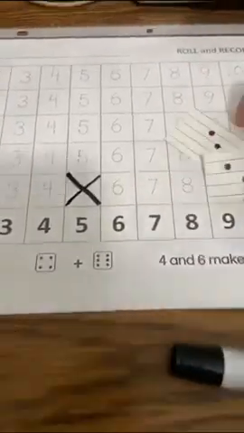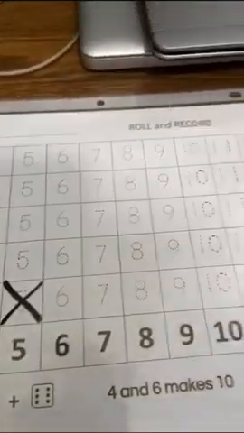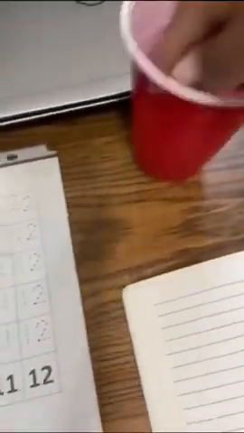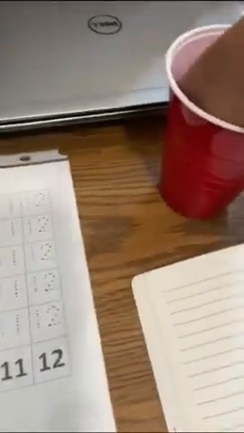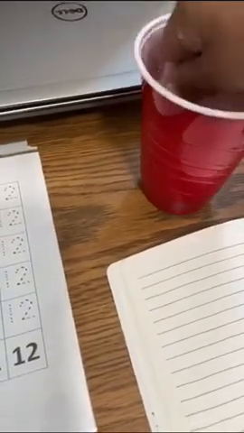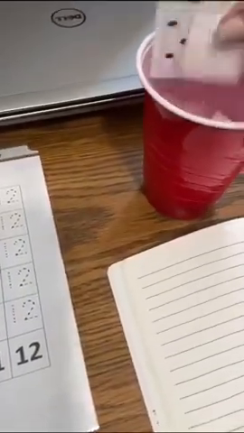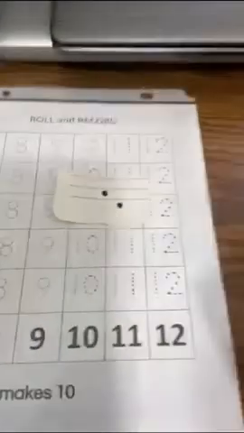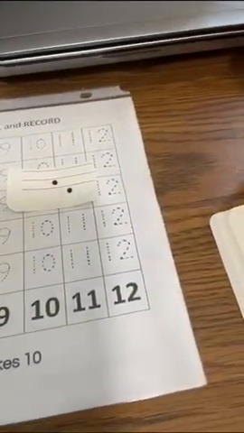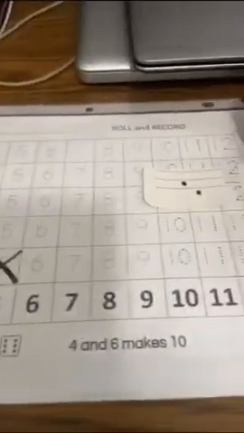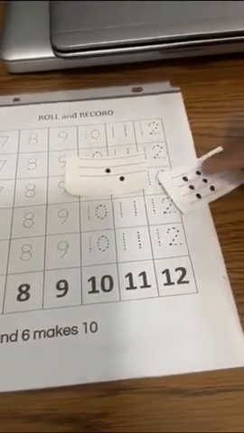Okay. So now we go ahead and do another one. Put it back in there. Mix it up. You might want to even fold them in there just so that they can mix up better. It's really up to you. Play around with it. See what works best. So we got 2. Okay. And we have 1, 2, 3, 4, 5, 6.